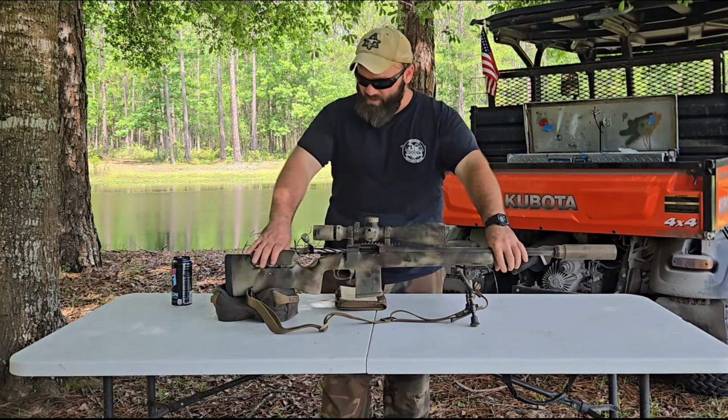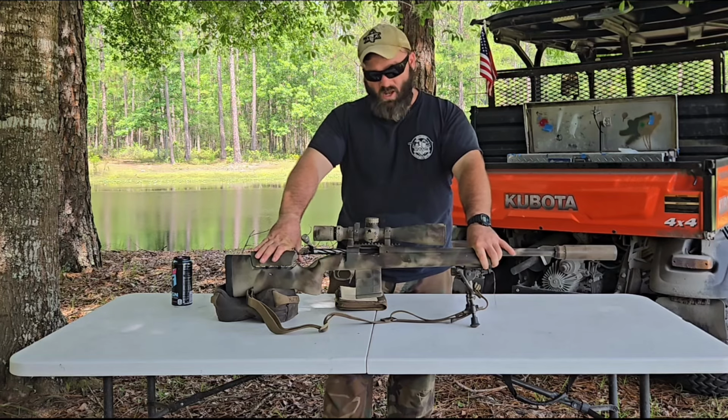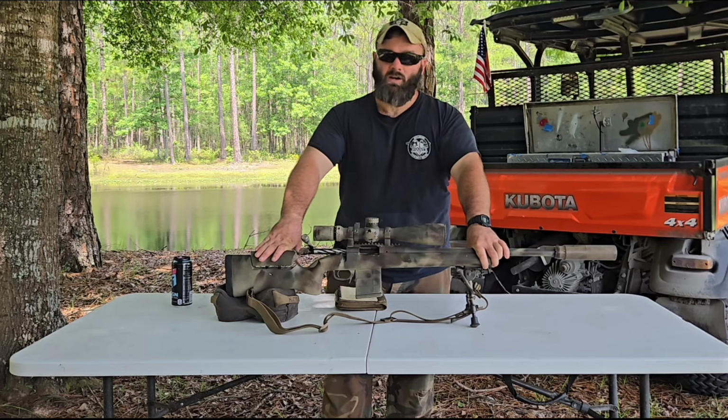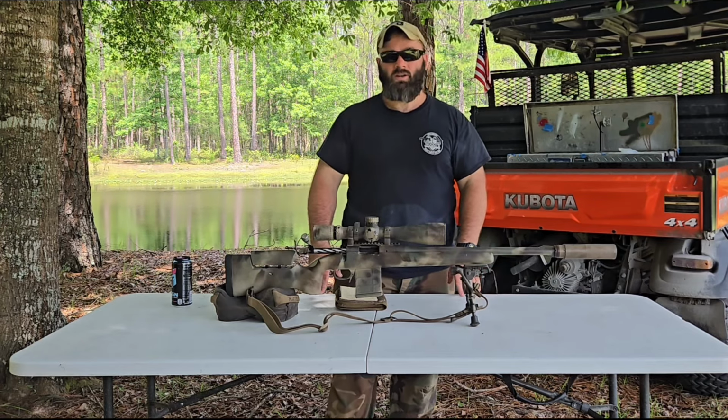So, to rehash, mirage is a great tool for you to shoot downrange, but it can also be a hindrance if you do not understand what's going on. The way you learn and understand this is by getting out, running your gun, and training.